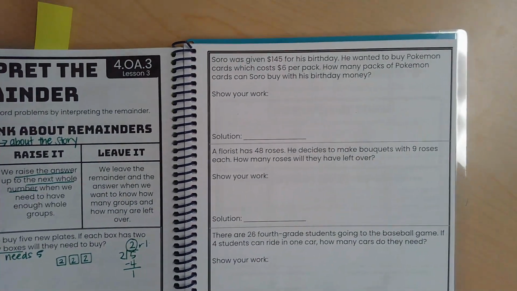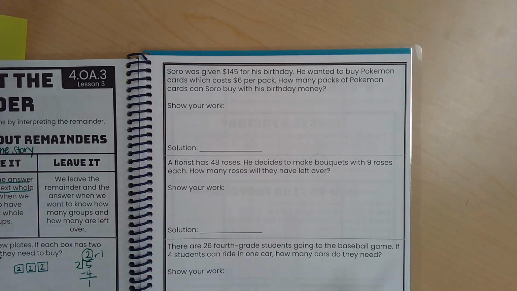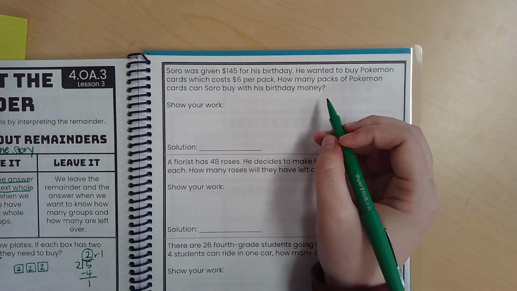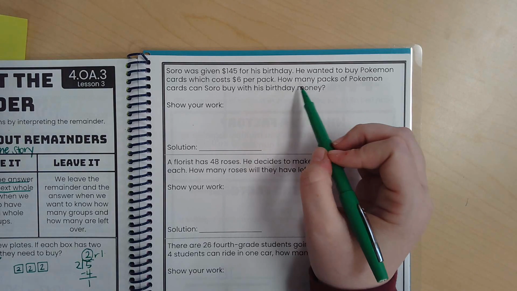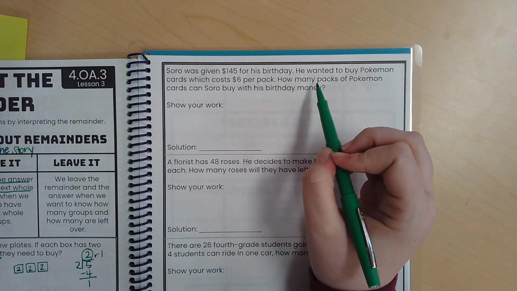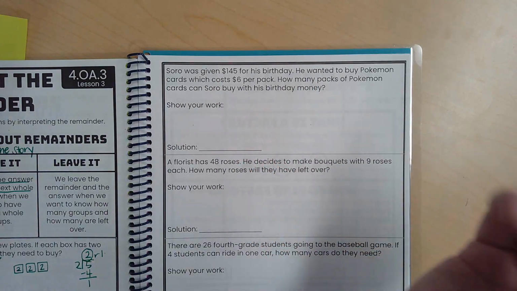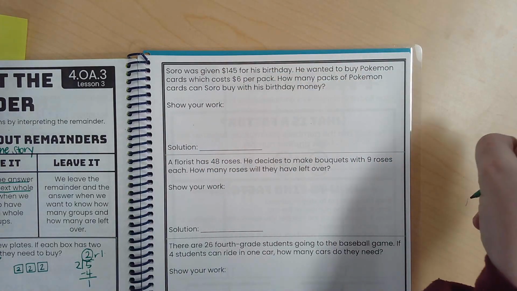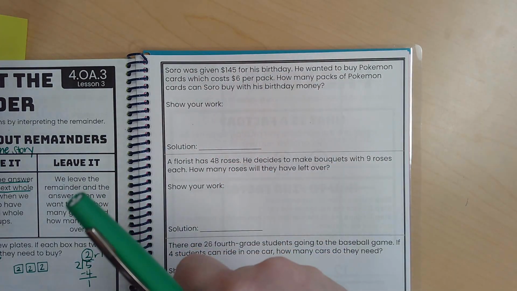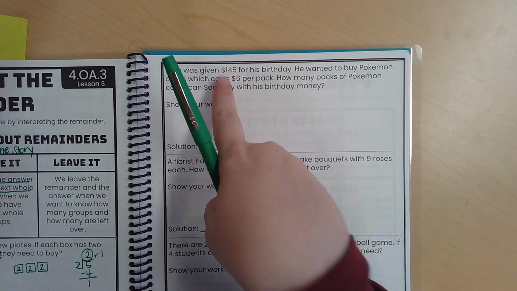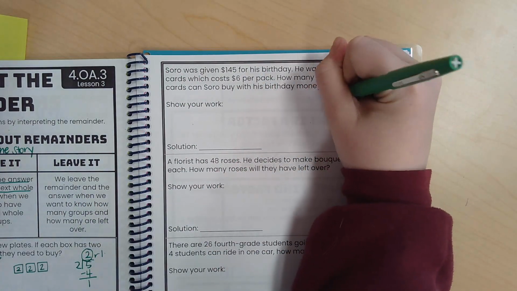All right, let's look over here at this one. Sora was given $145 for his birthday. He wanted to buy Pokemon cards, which cost $6 per pack. How many packs of Pokemon cards can Sora buy with his birthday money? So it's a lot to draw out that much. That would be a lot of 6s, right, to get to 145. So this time I'm going to actually do it.